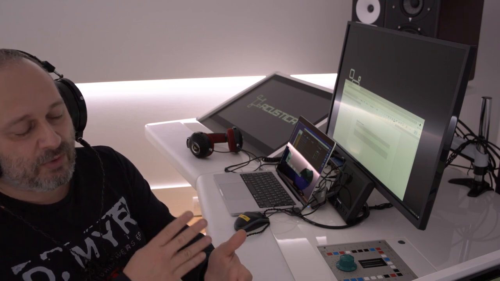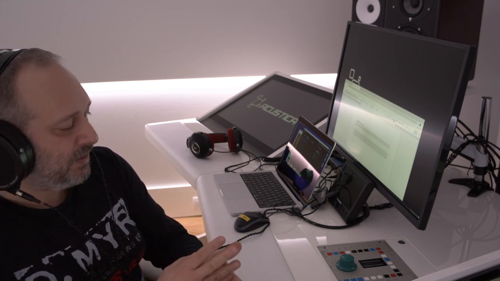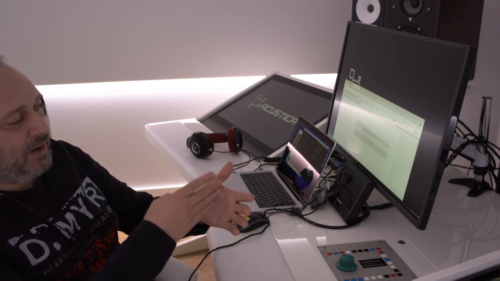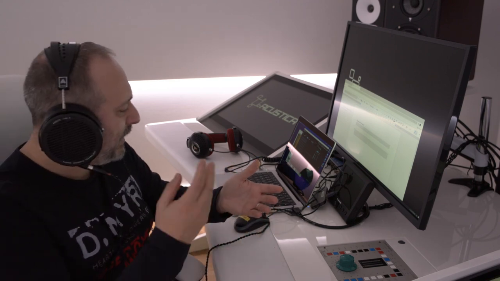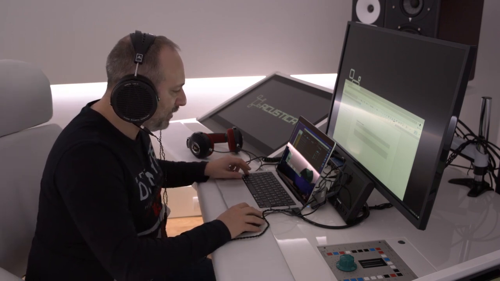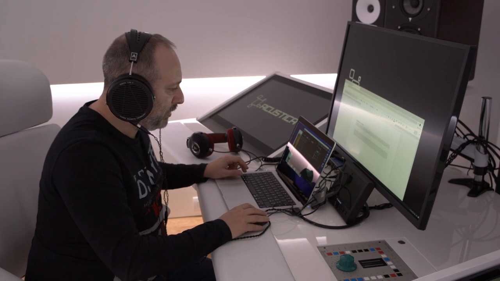Sometimes I think you have just to evaluate your room, choose the option you prefer, and maybe have different presets so you can compare. For example, in this case, let's check. I'm checking just music, the way you can do.